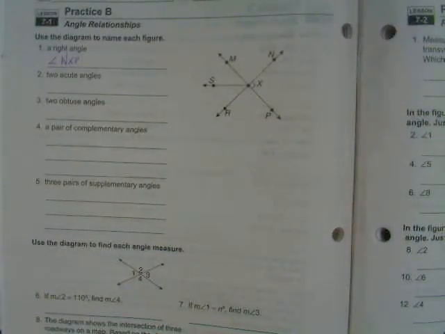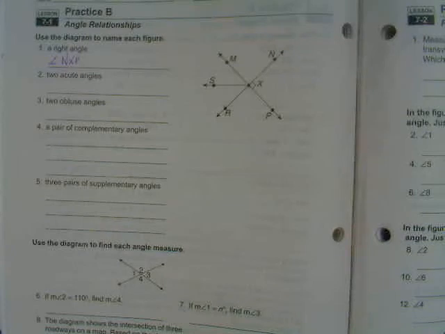We'll also take a look quickly at number 4. In number 4, they're asking me for a pair of complementary angles. Complementary angles are two or more angles potentially whose sum is 90 degrees. So we're looking for two angles that when I add them together are going to make 90 degrees. And really there's only one that's going to work in this case.